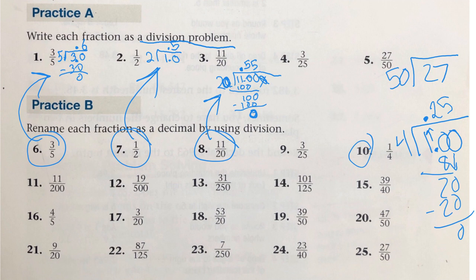Just like it takes 4 quarters to make $1, and a quarter is worth 1/4 of $1.